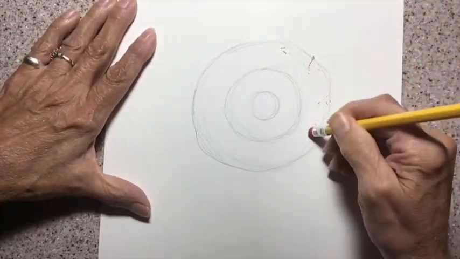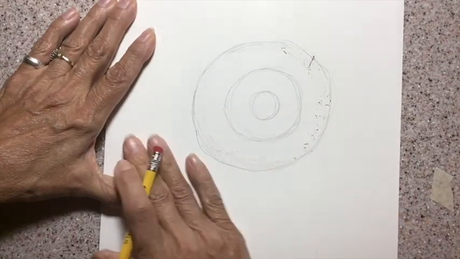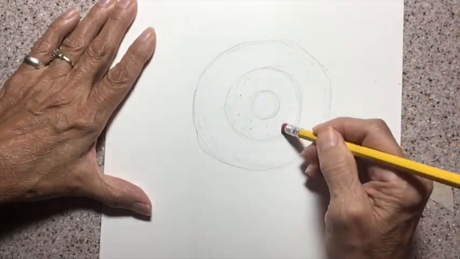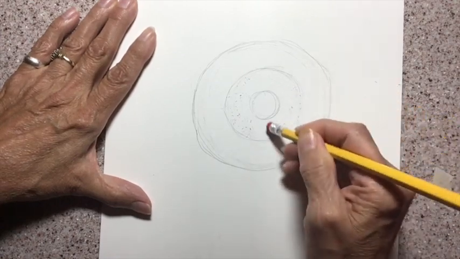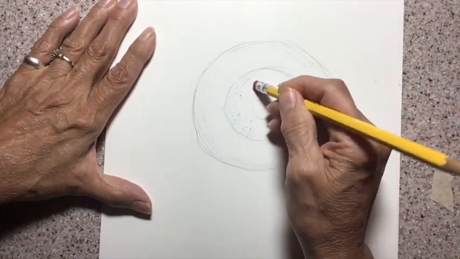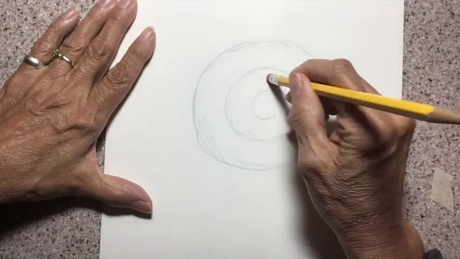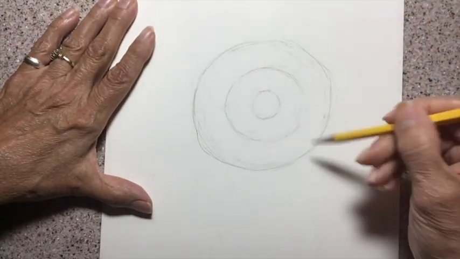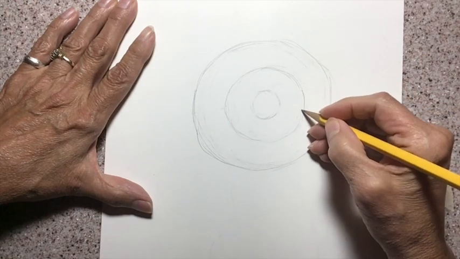I'm not worried about it being perfect. I develop it as I go. One thing to learn about drawing and painting is it takes time. It doesn't just come out perfect. You're measuring, you're fixing, you're adjusting all the time.